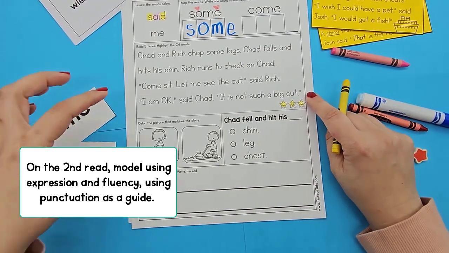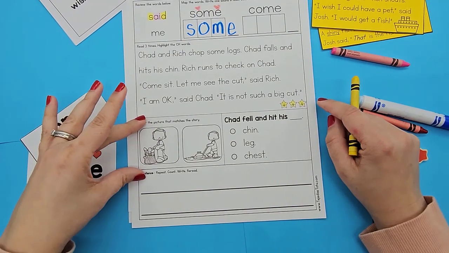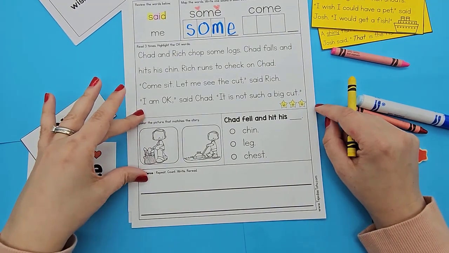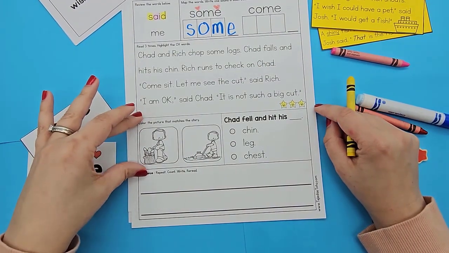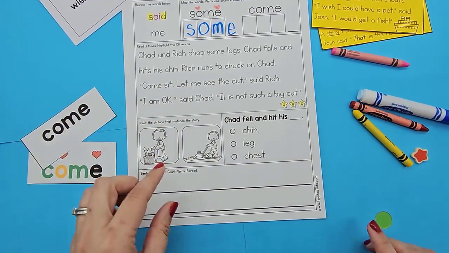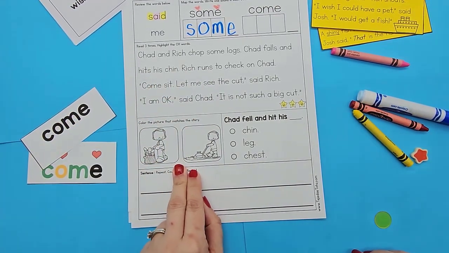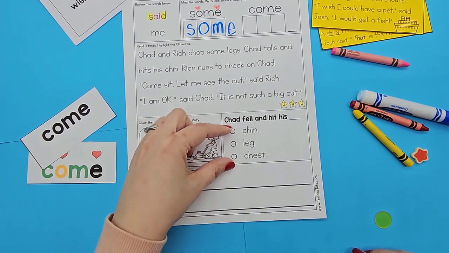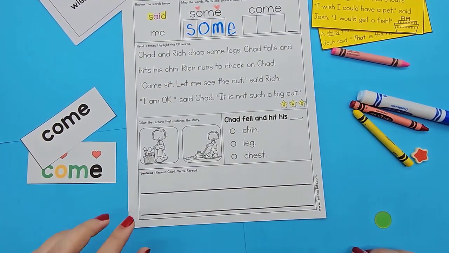And of course, we want to make sure that they are monitoring comprehension, so we have some comprehension activities and questions here. This also can vary depending on the lesson, but in this example, they're going to color the picture that matches the story here, and they're going to color in the bubble to complete the sentence correctly here.